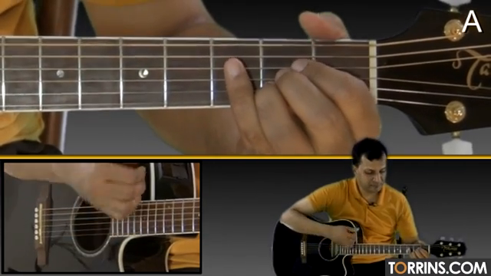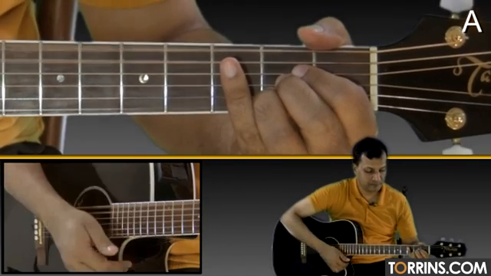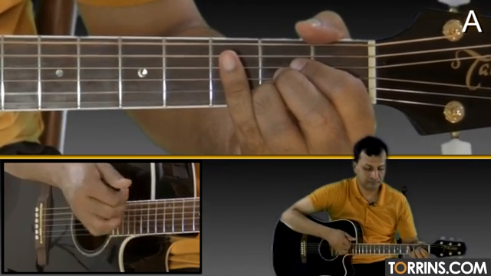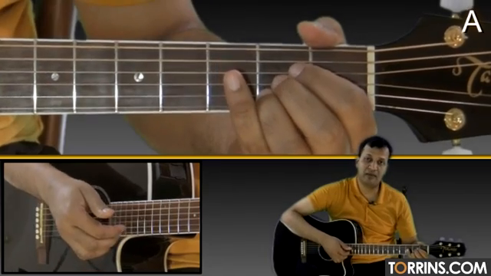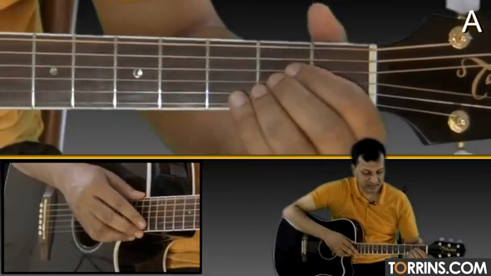So once again, I'm going to play it slowly, and then I'll gradually increase the speed so you can practice it along with me. So let's try once again in A major.